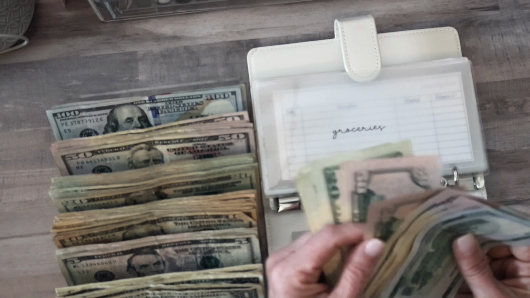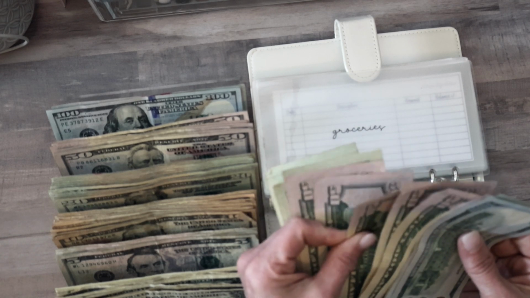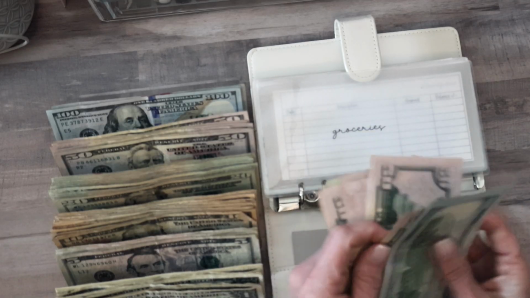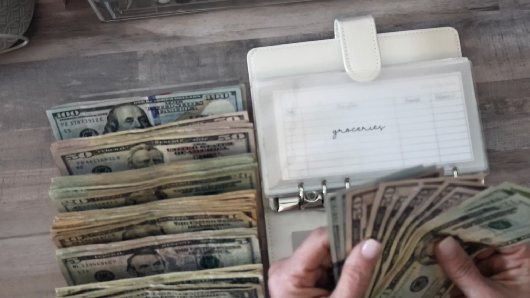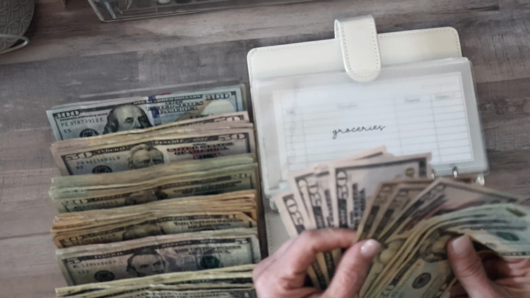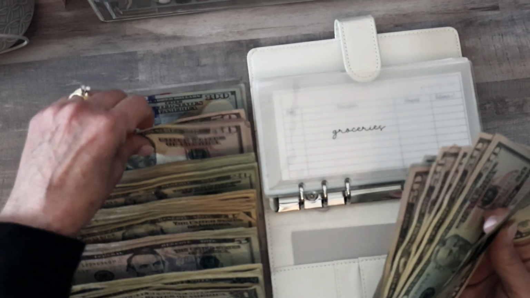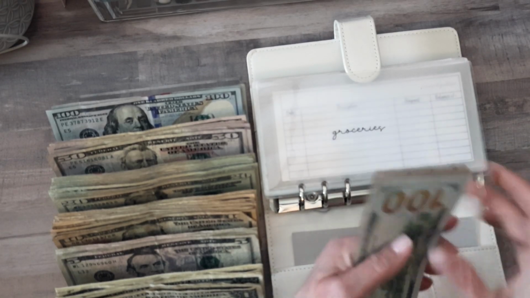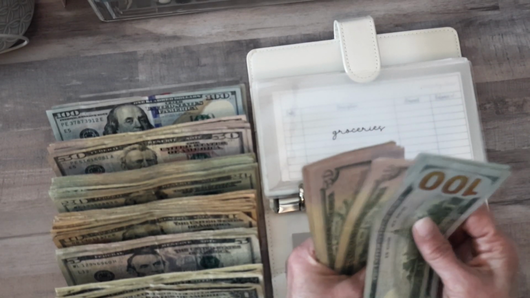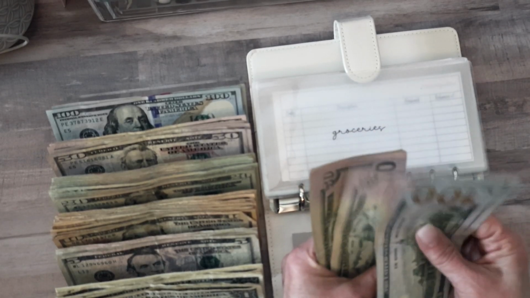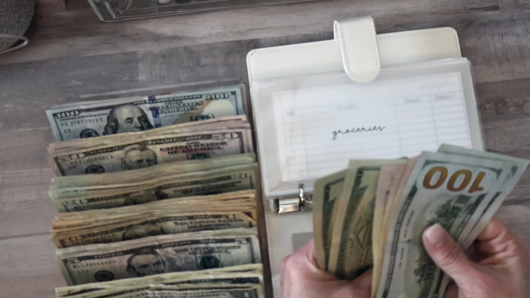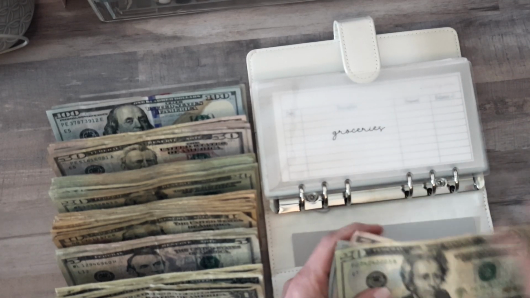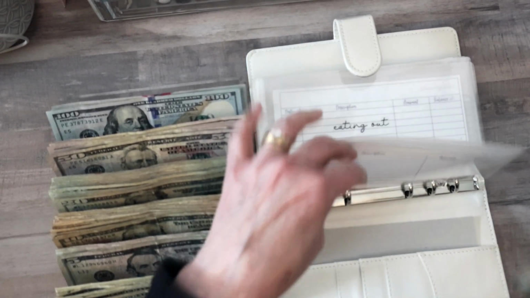Right off the bat, 1, 2, 3, 4, 5, 6, 7. I'm short of 50. So you gotta count it back. 1, 2, 3, 4, 5, 6, 620, 640, 660, 680, 700. Okay, 700 for groceries.